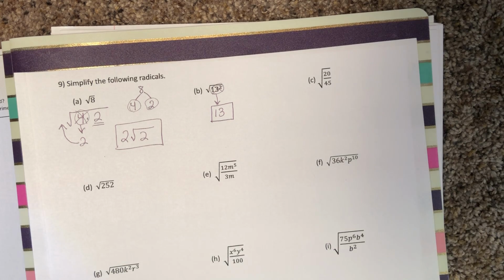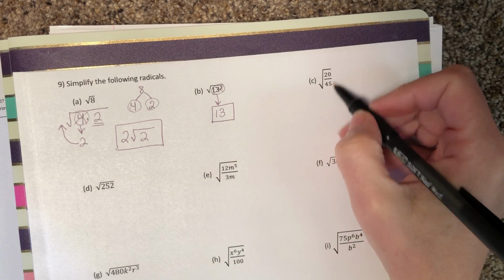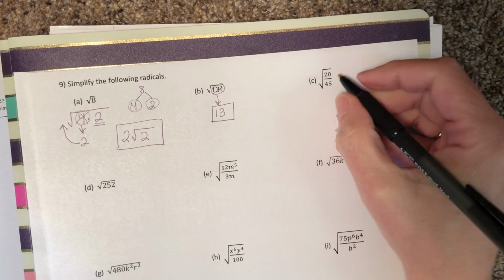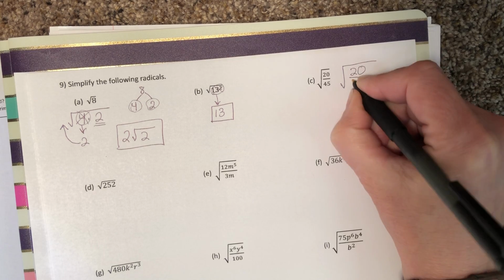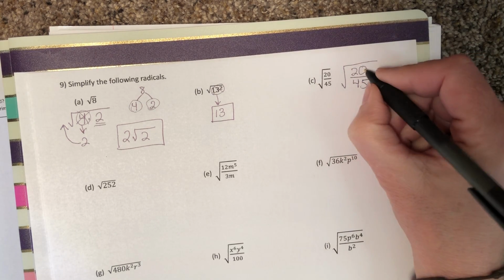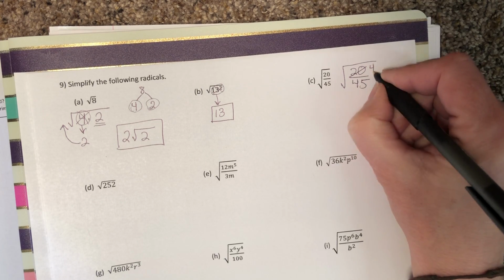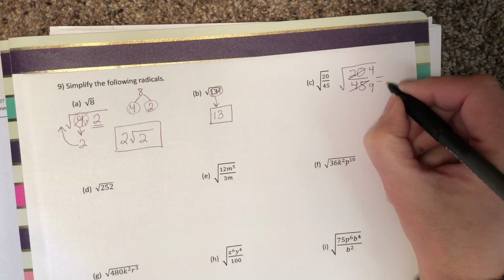On C, neither of these are perfect squares, but remember you should always simplify any fractions under the square root first. So let me write this a little bit bigger, 20 over 45. I can divide both of them by 5, and I leave 4 and 9.